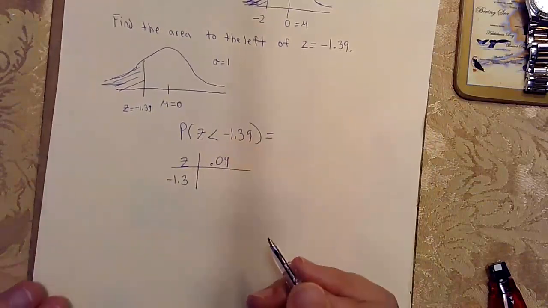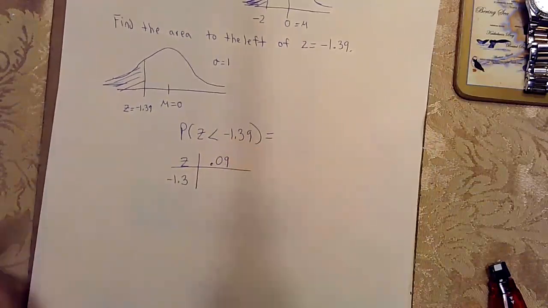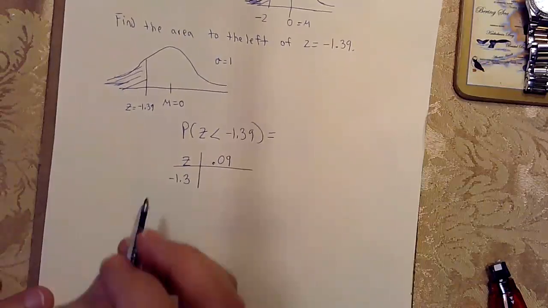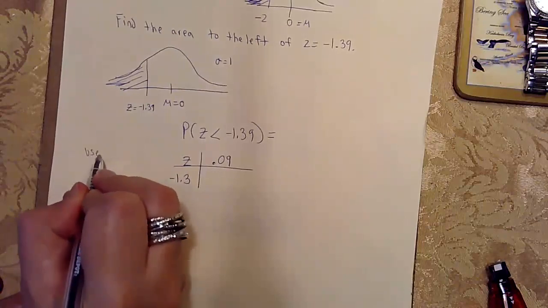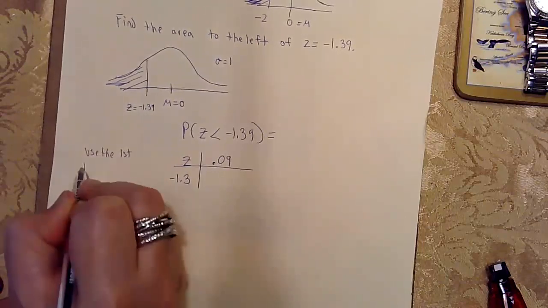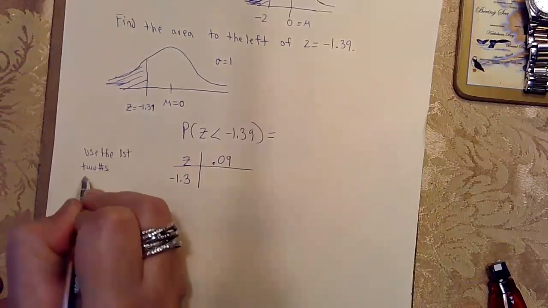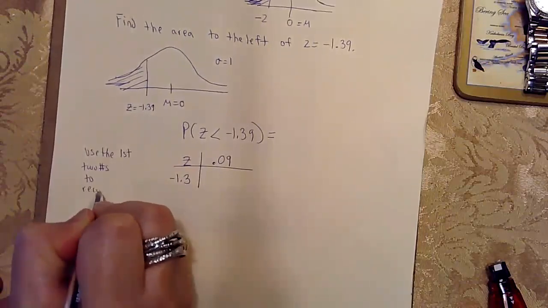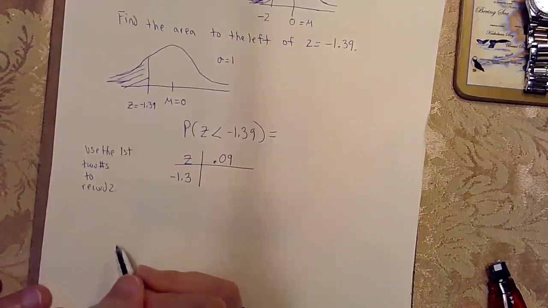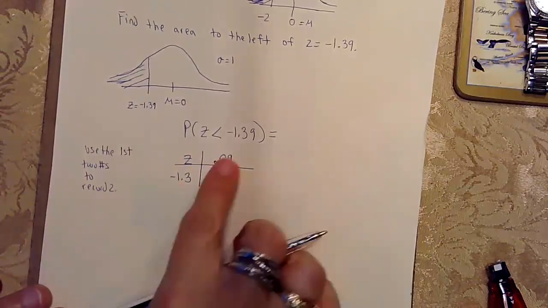Okay, and so if I write that up the same way I wrote it up on the other page, I said use the first two numbers to record z, so negative 1.3.